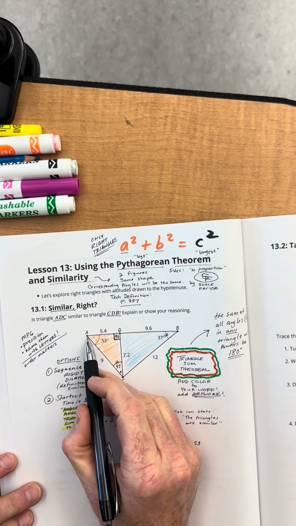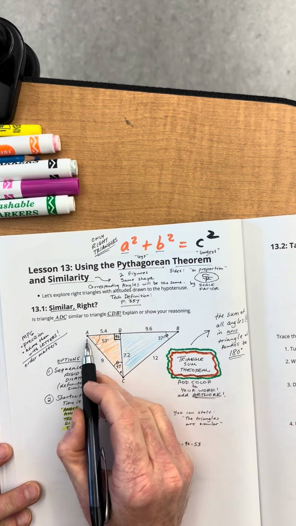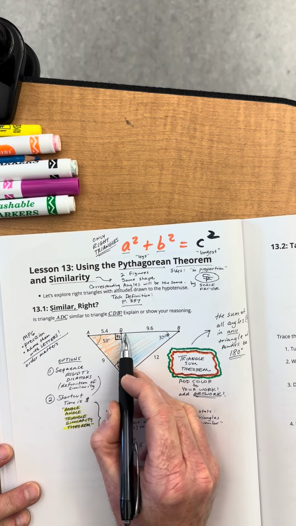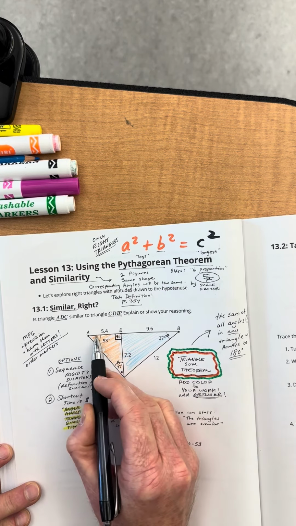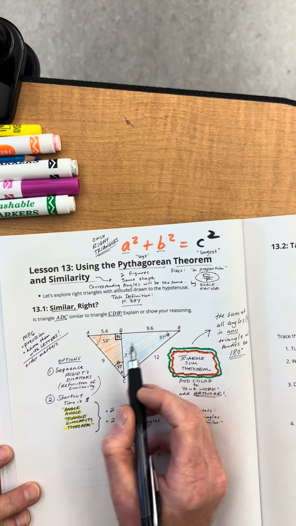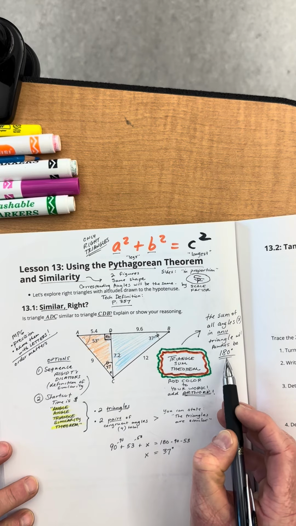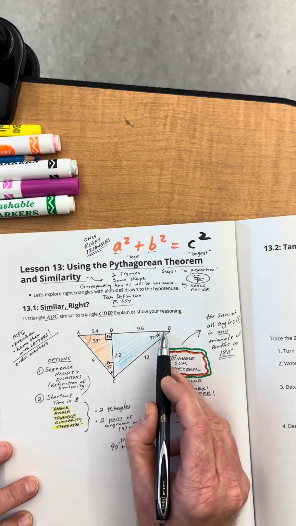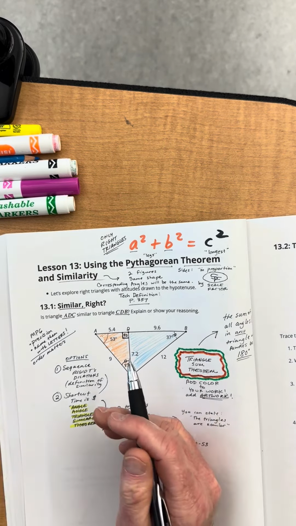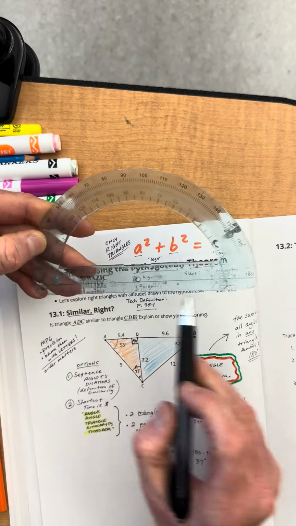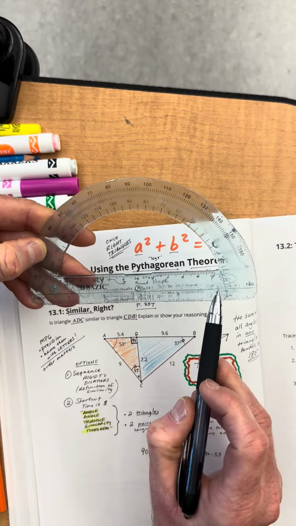Now, you've got AB, which clearly is a line. A line also has 180 degrees. So a straight line is technically a 180 degree angle. Because look, start at 0, you go to 180, straight line.